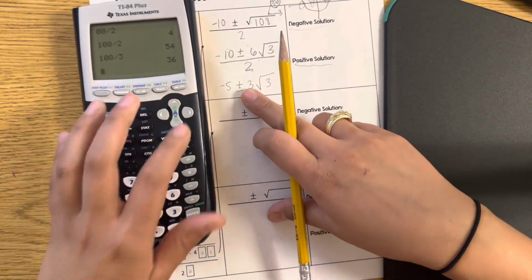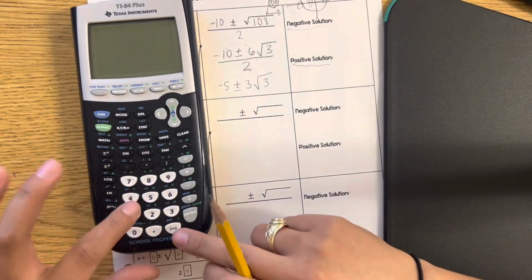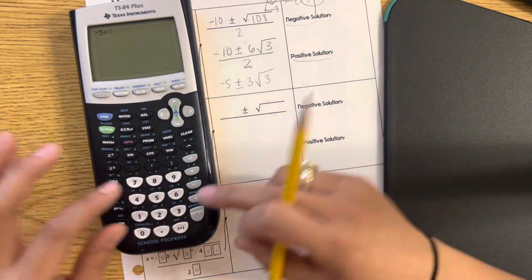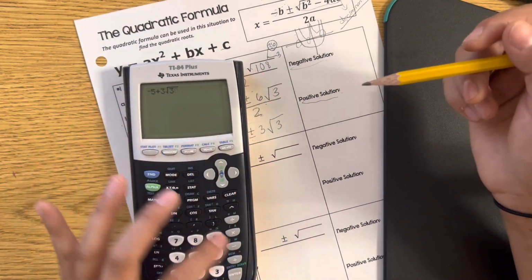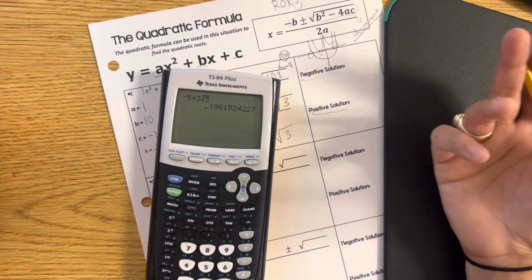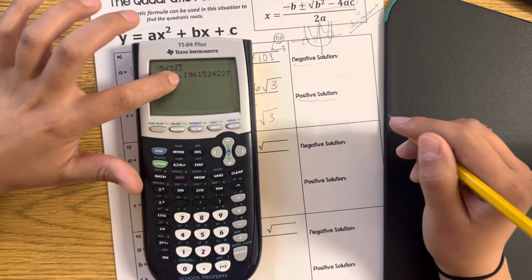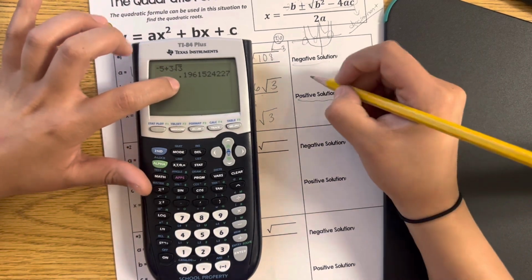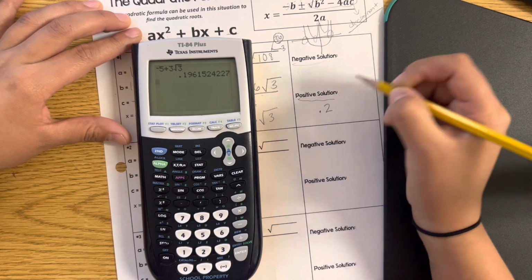So what I'm going to do is literally type in this, okay, as intended. So negative 5 plus first, 3 times the square root of 3. So I literally just did the same problem, but with the addition sign. And then I've got a long and crazy decimal, and that's what the quadratic formula does. It gives you the most exact answer you can get. And we're going to round to the tenths place, so it would be 0.2. Now, since we did the plus, it's our positive solution, okay?